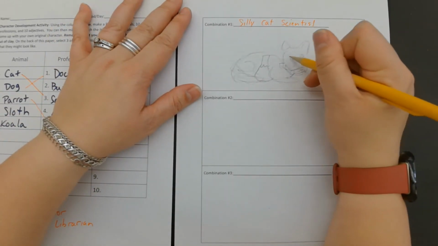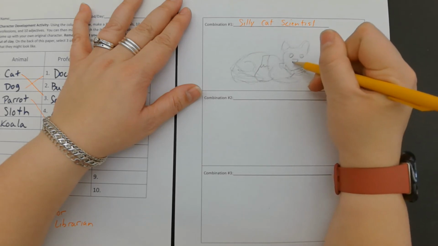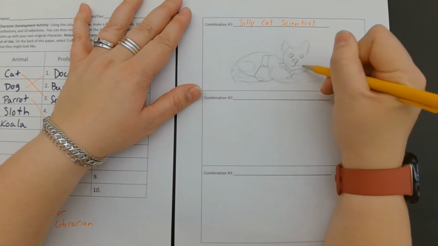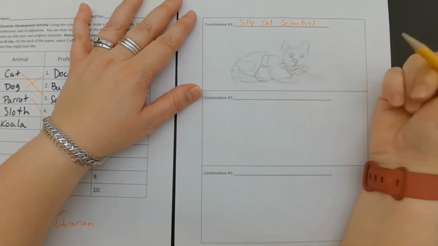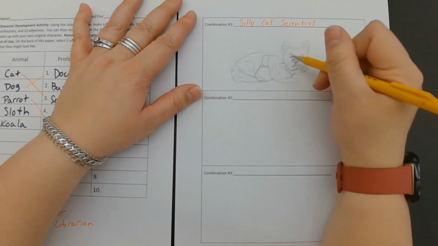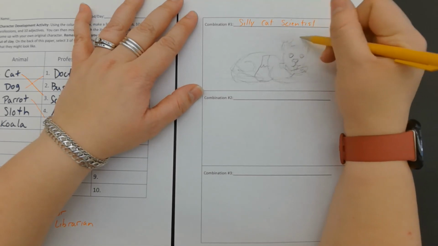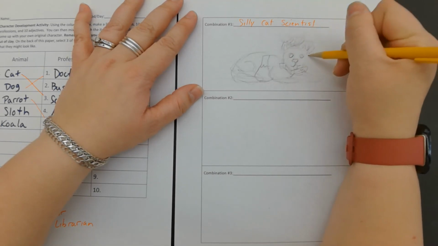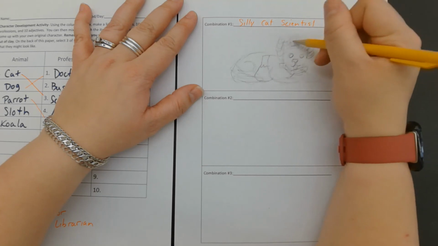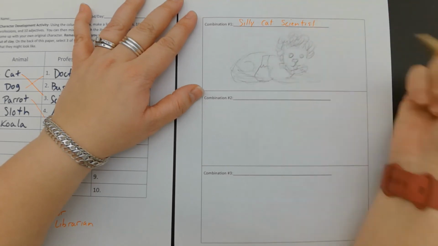He's got his eyes, his nose, mouth. Maybe he's got his tongue sticking out to make him look a little silly. Maybe he's got crazy hair. Maybe I'll give him a clown type of hair thing to make him look silly.